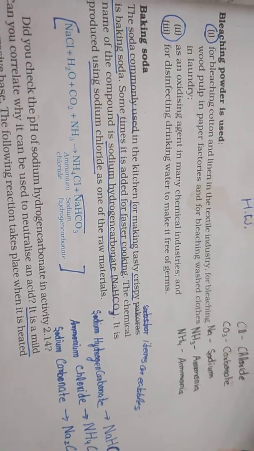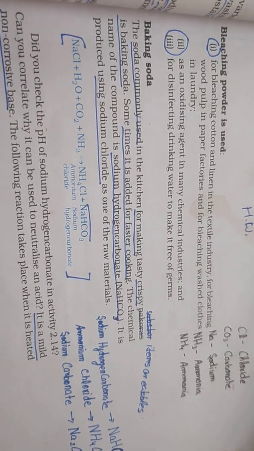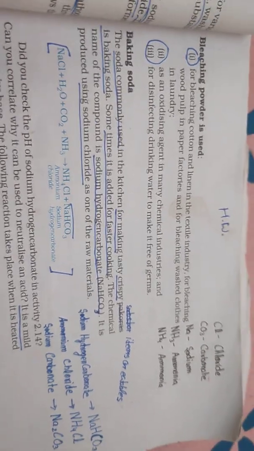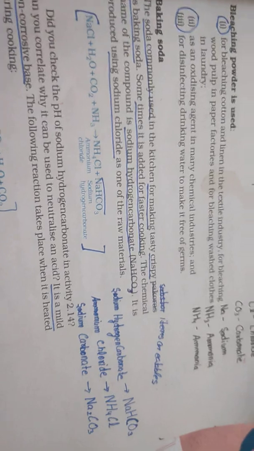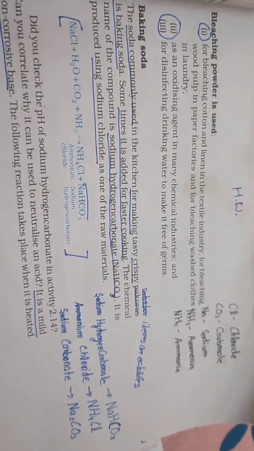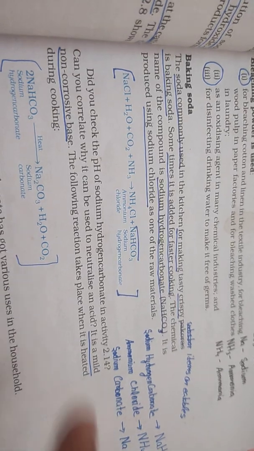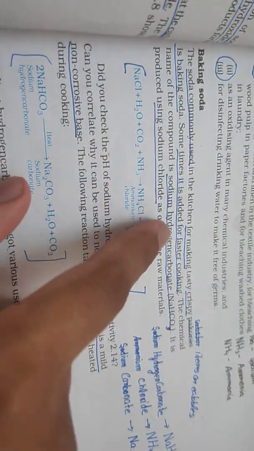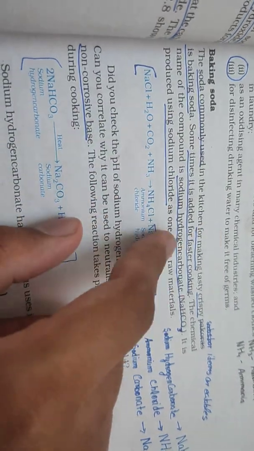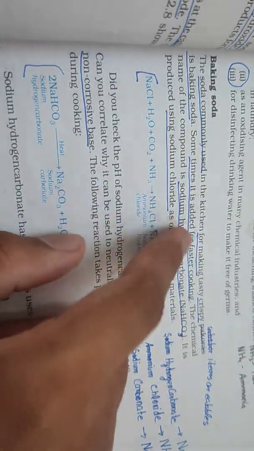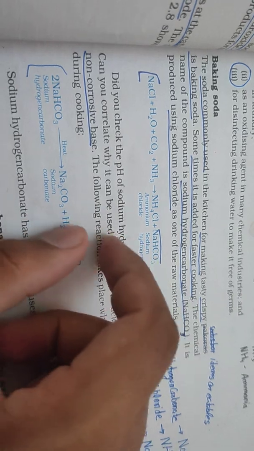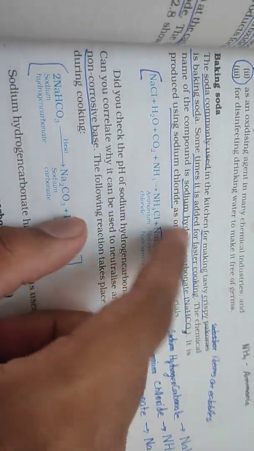Now baking soda. Baking soda is a very important ingredient for making lots of food products. For example, your chips and your pakoras are made through baking soda. It is commonly used in the kitchen, and sometimes it is added for faster cooking also. The chemical name of the compound is sodium hydrogen carbonate.